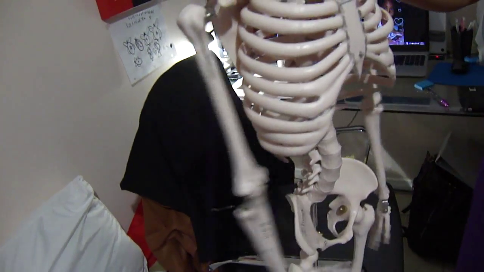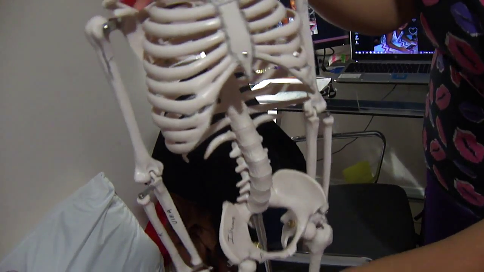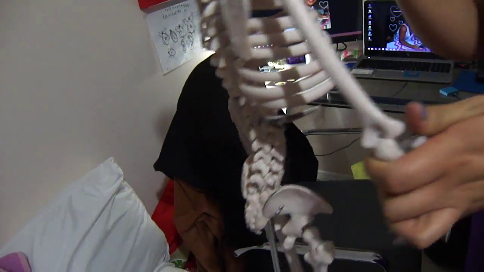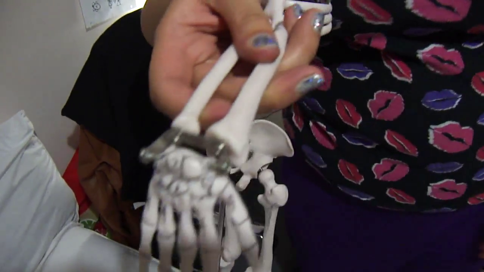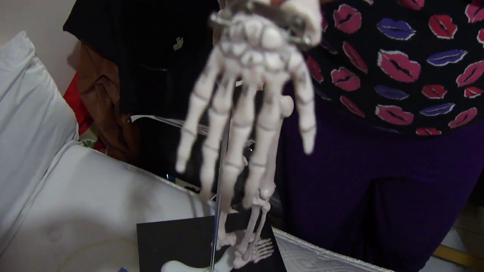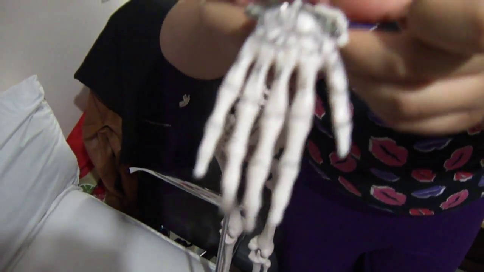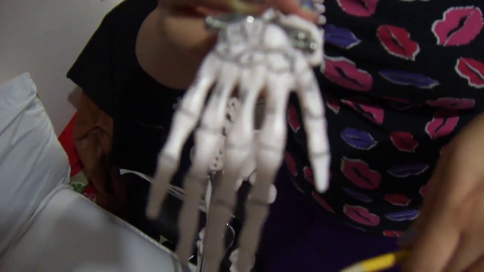Okay, next. Sorry to hold this. Okay. I'm gonna do this part. Can you see the hand? Mm-hmm. Okay. So, you see the hand? Okay, so now it's asking for the carpus. So proximal row.